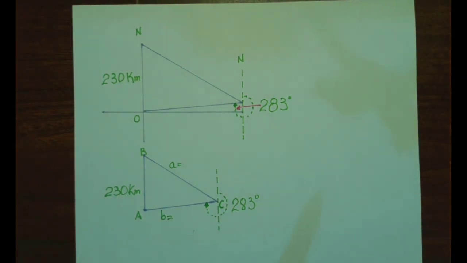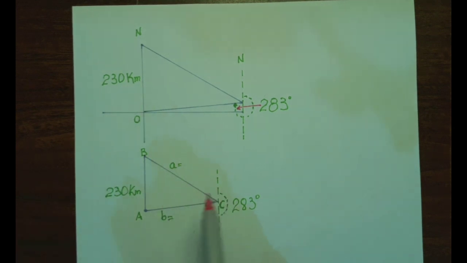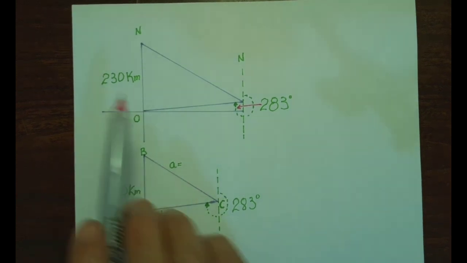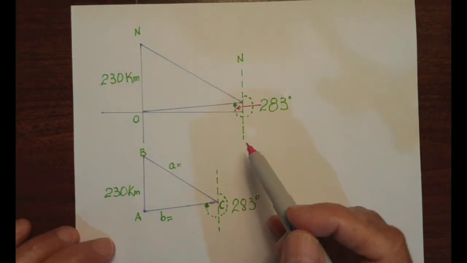Hello. Now we have another math problem, algebraic actually. This is a trig problem, trigonometry, and it's about navigation. The pilots are using lots of trigonometry in order to solve some problems of navigation.